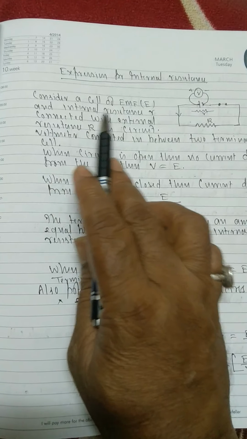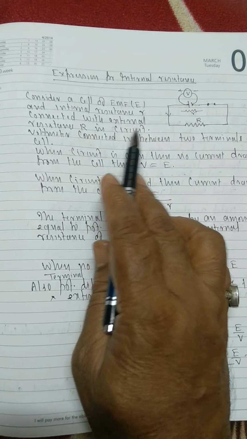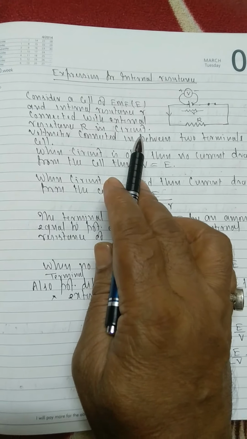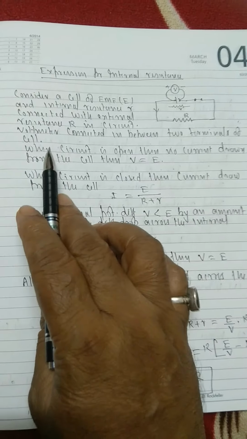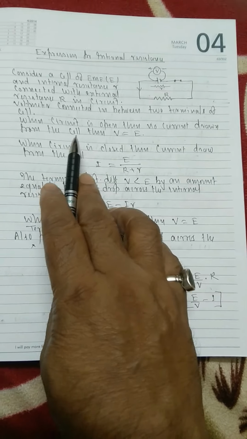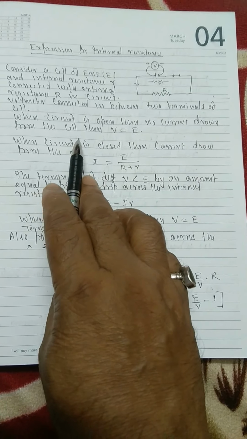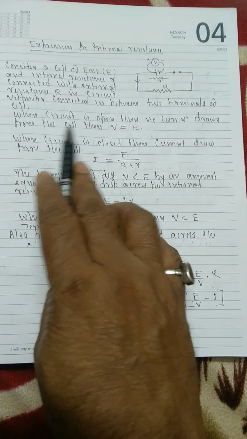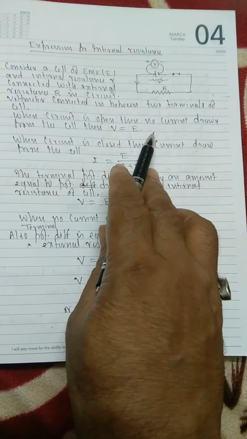Consider a cell of EMF E and internal resistance r connected with external resistance R in a circuit, with a voltmeter connected between the two terminals of the cell. When the circuit is open, no current is drawn from the cell, then V equals E.